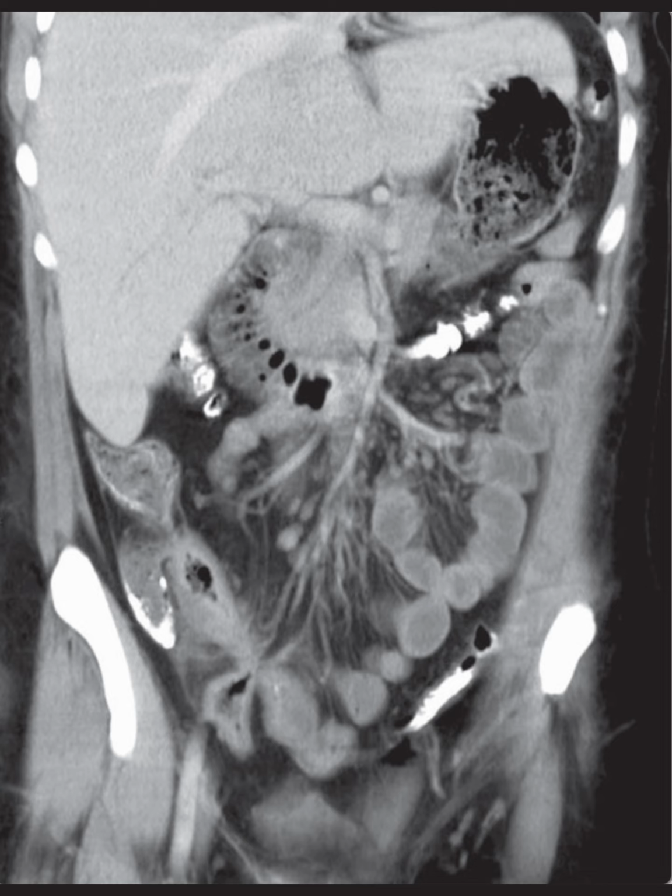There's high attenuation material in the cecum, transverse, and descending colon, which looks like residual barium from a previous gastrointestinal contrast study. The wall of the terminal ileum is thickened, and there's streaky mesenteric fat around it, indicating inflammation.